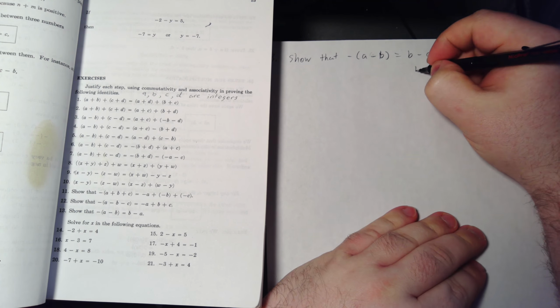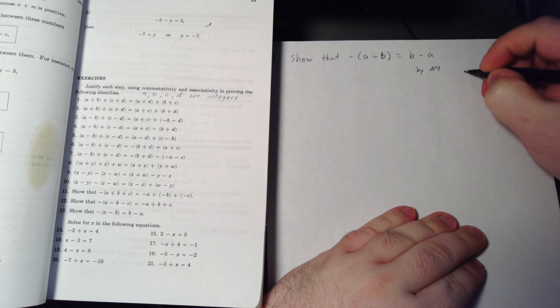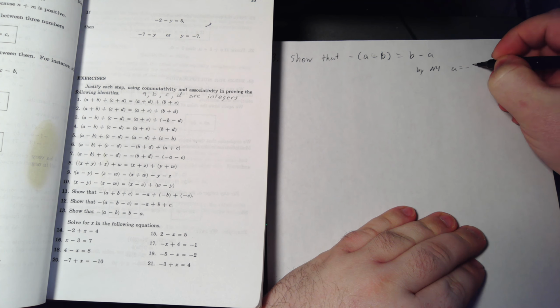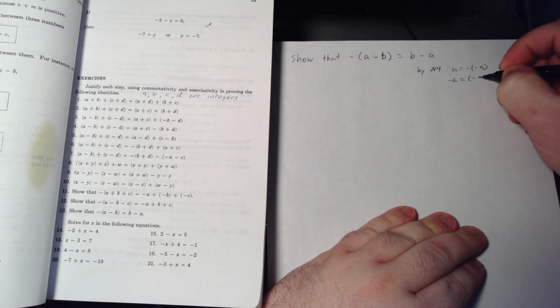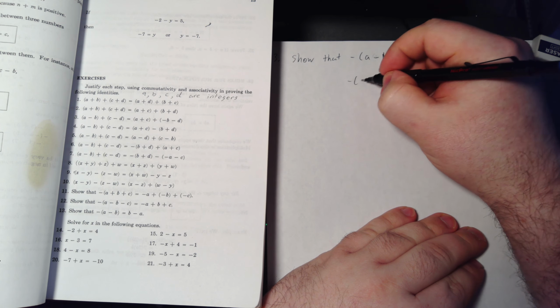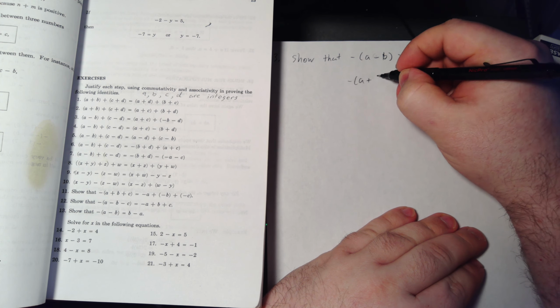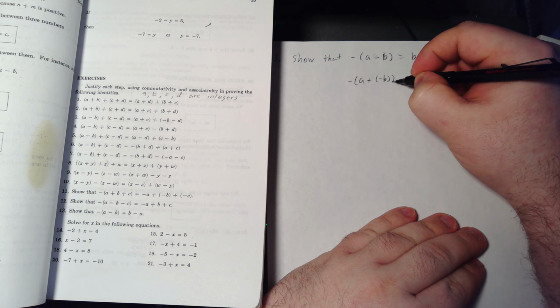Okay, well, that's quite easy. So let's use by n4, a equals minus a, to minus a equals minus a in parentheses. Encapsulate the minus, so we have minus a plus minus b in parentheses.